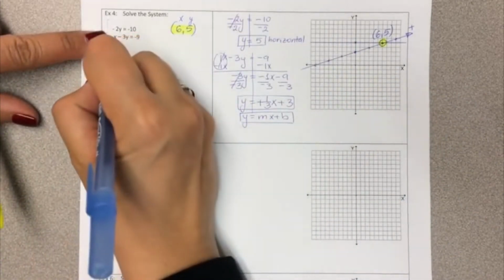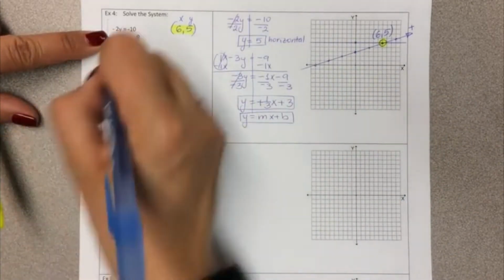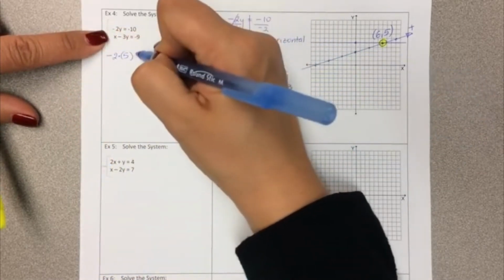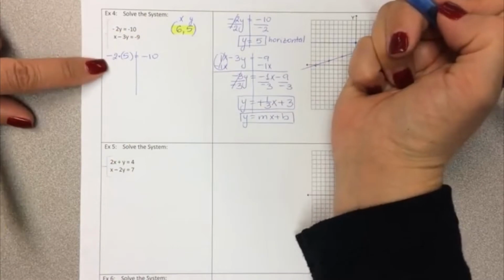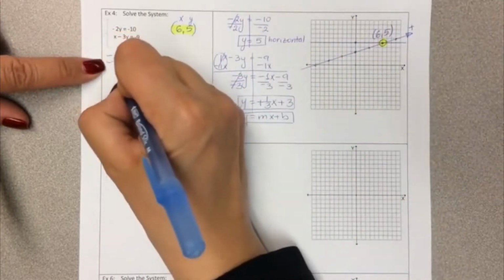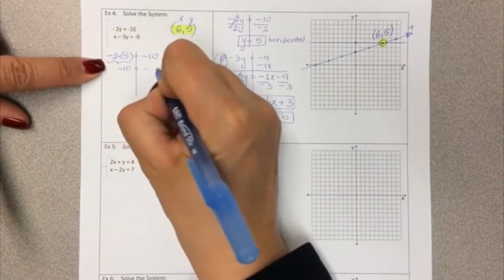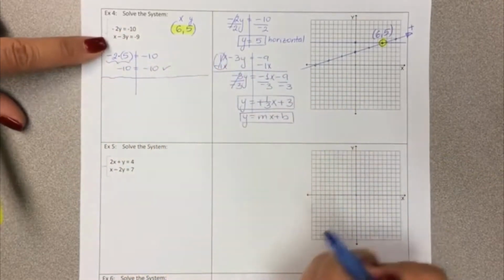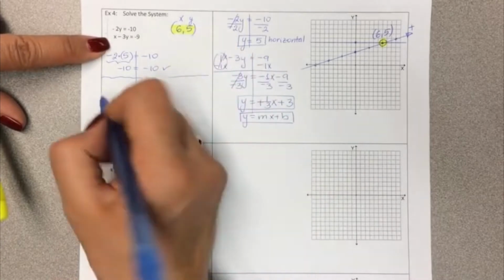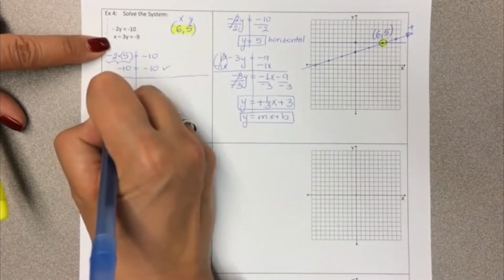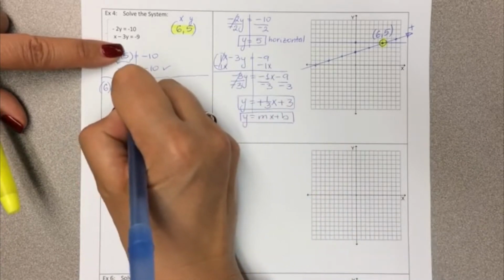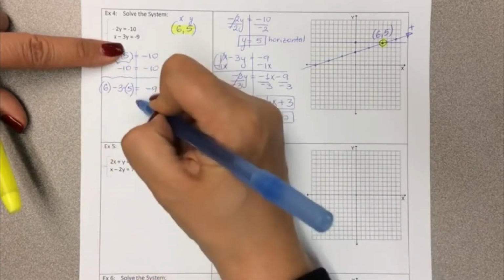So in the first equation, negative 2 times y, that's 5, should equal negative 10. Negative 2 times 5 is negative 10. So that's a true statement. In the second equation, we have x, which is 6, minus 3 times y, which is 5, should equal negative 9.